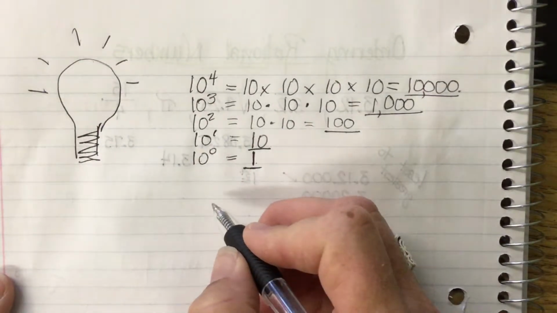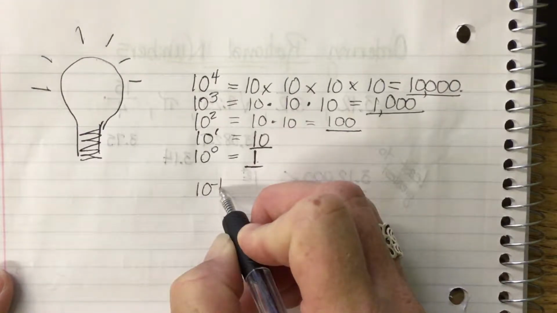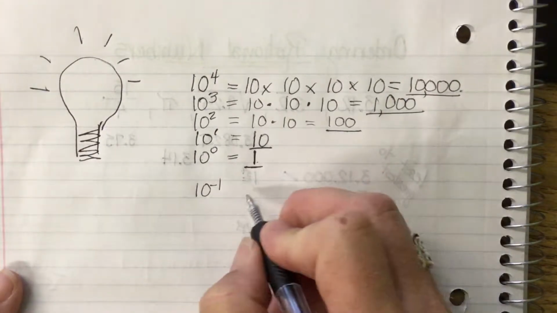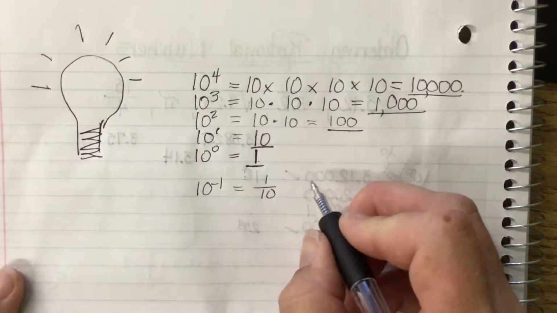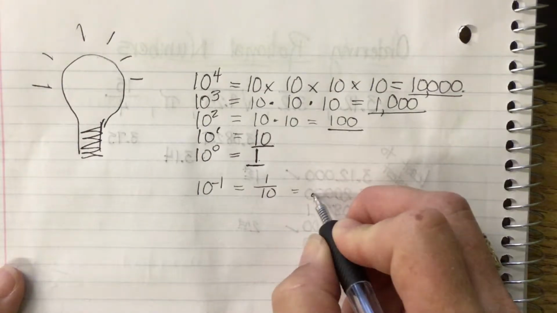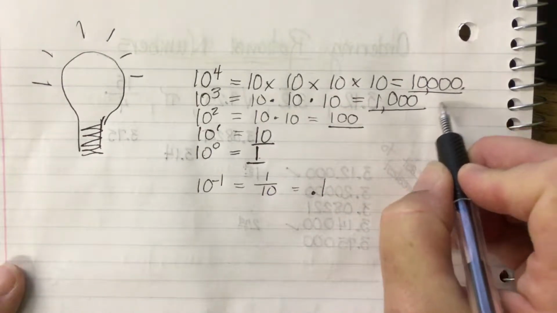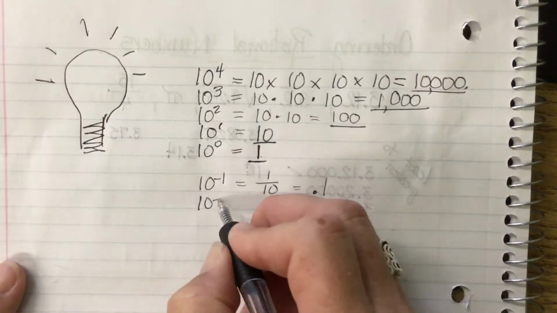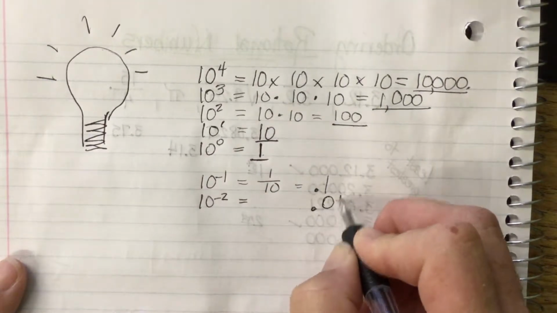Now let's look at 10 to the negative 1. We're actually dividing by 10, aren't we? That's right, 1/10 or 0.1. If you notice, the decimal place is moving and it's getting smaller, isn't it? What about 10 to the negative 2? 0.01.